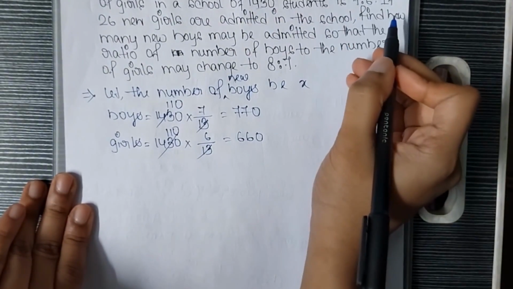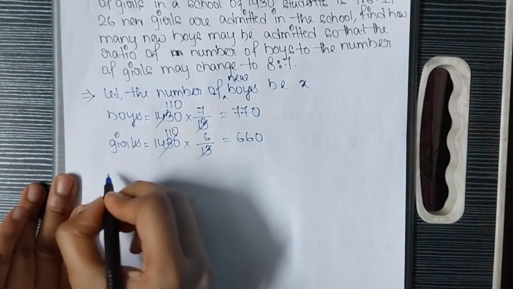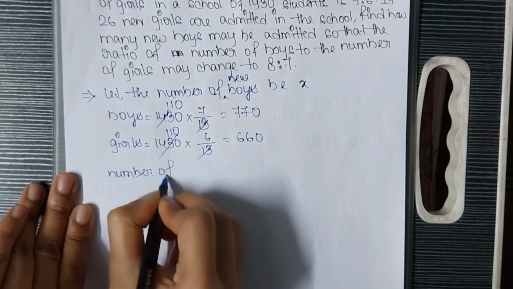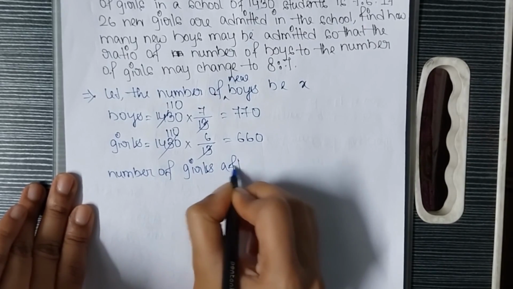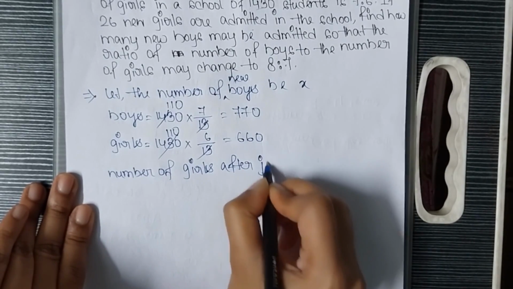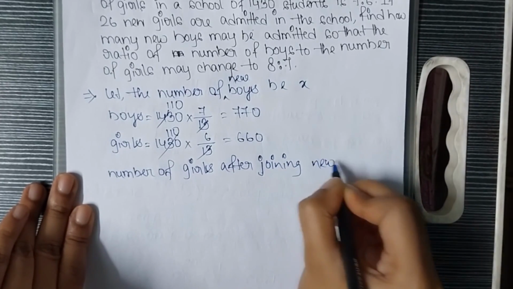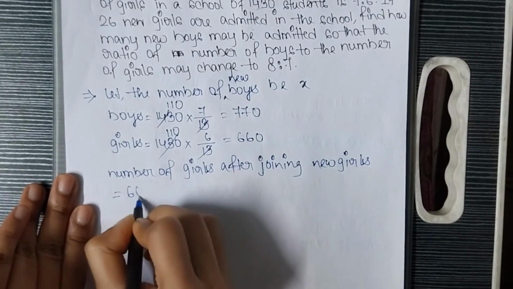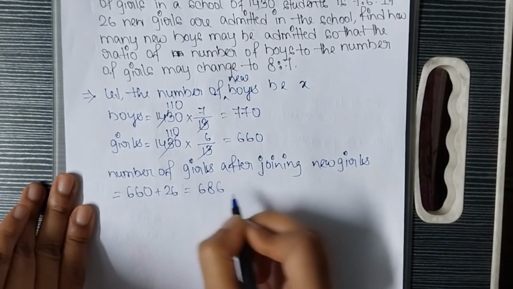So in the next line it is given that 26 new girls are joined. So the number of girls after joining new girls is 660 plus 26, that will be 686.